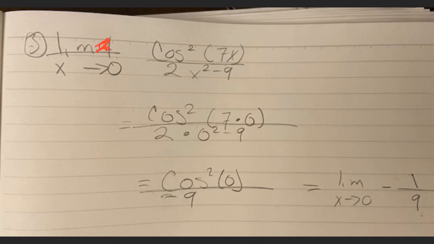In this case, what I like to do sometimes is to find the value when we plug in 0 to see if it works. And in this problem, it did work. So I use plugging in 0.